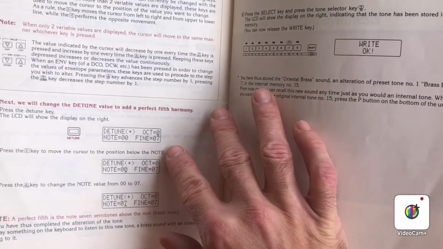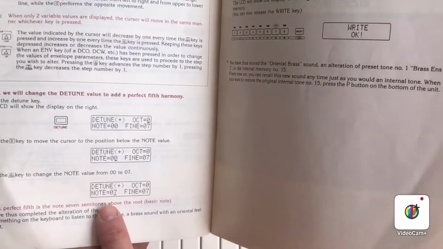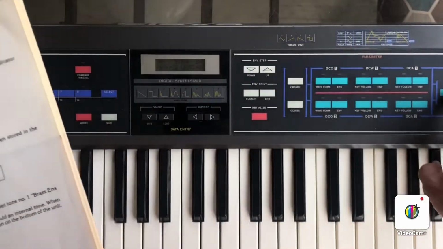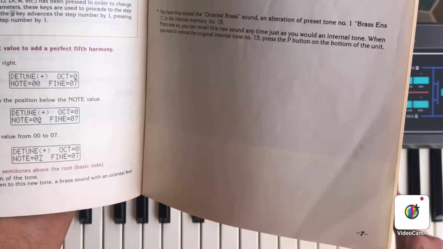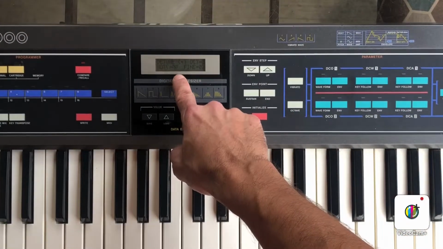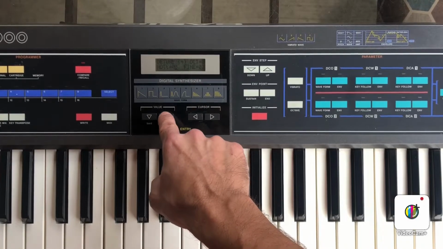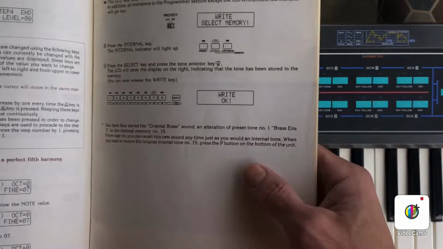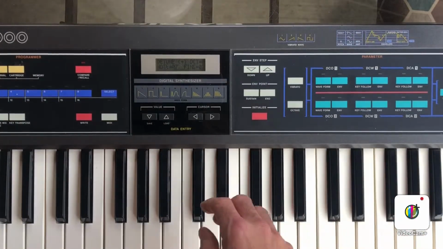Now the last thing, the easiest thing, is the detune. We're going to change the fineness of the note of the detune to a 7. And that should make a perfect fifth harmony. Let's see, we're going to go to detune note 7. Now all together that should turn a brass ensemble into an oriental brass ensemble.